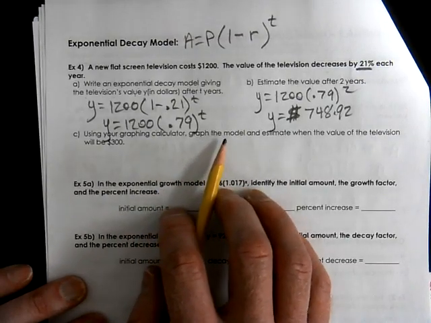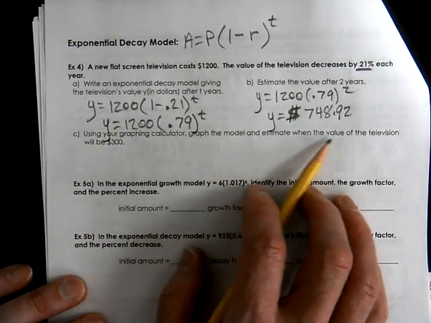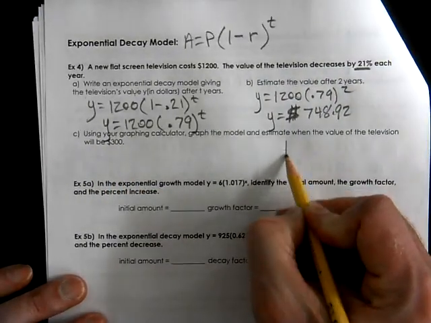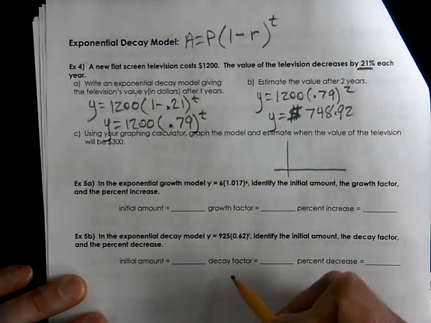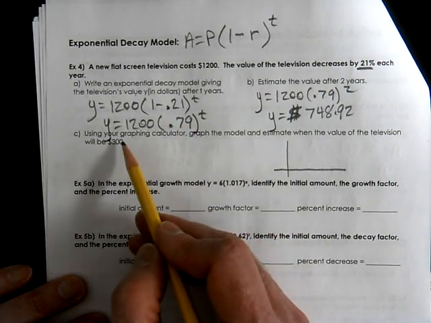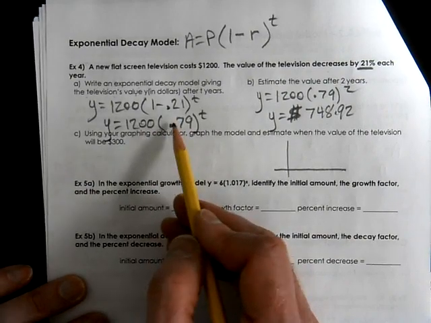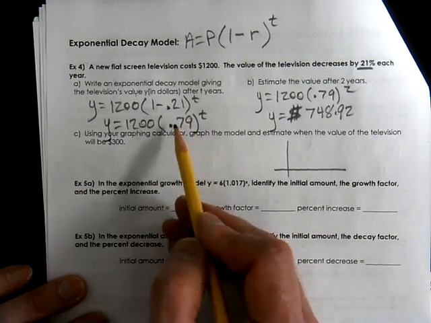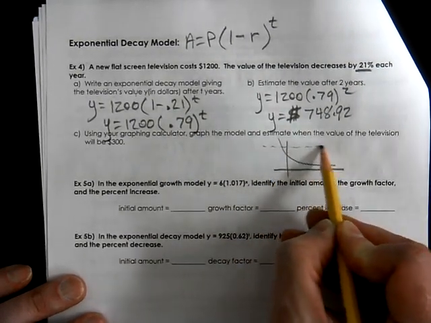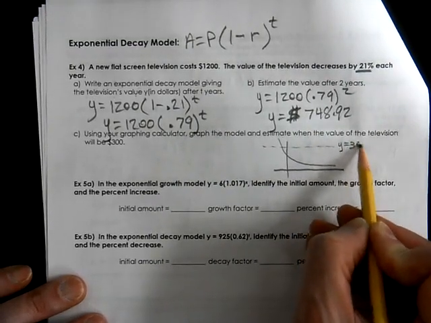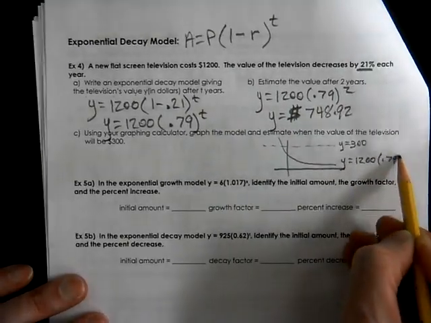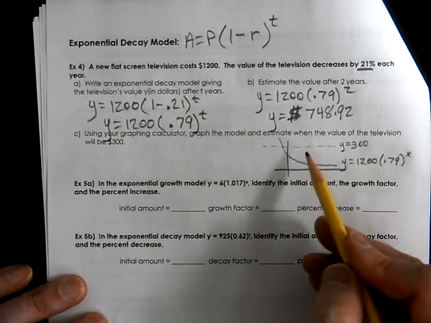Using your graphing calculator, graph the model and estimate the value of the television. When will it be $300? So we're going to graph. We're going to take our equation and find out when this equation will be $300. Notice that this is exponential decay. It's falling. It's less than 1. So your graph should be decreasing over time, and we want to figure out when that is going to be 300. Our equation that we'll be graphing is 1200 times 0.79 to the x power. That's what we should be working on.